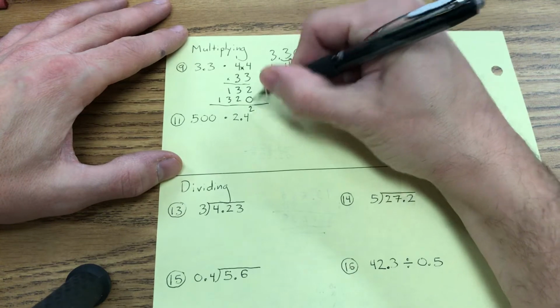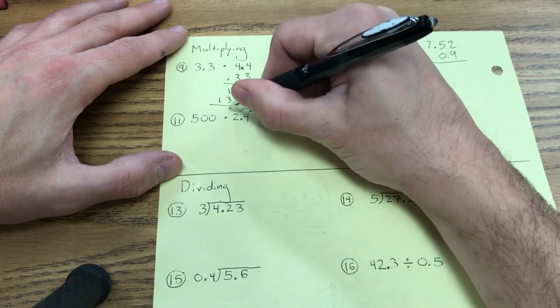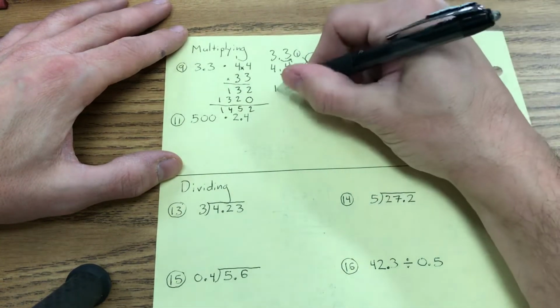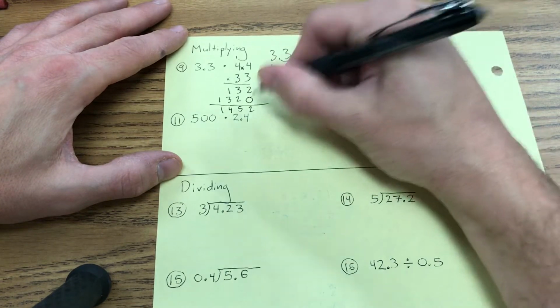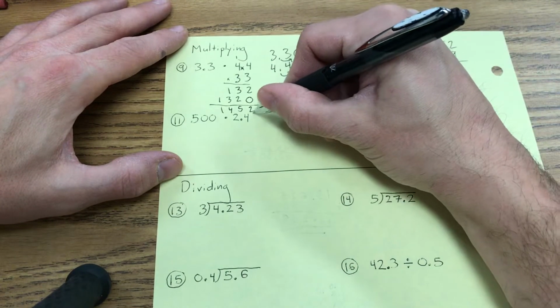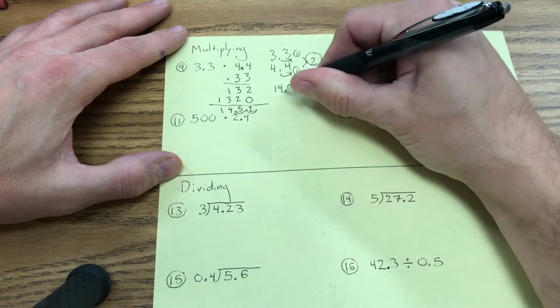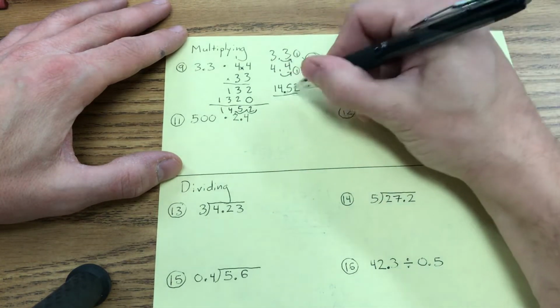So 2 and 0 is 2, 3 and 2 is 5, 3 and 1 is 4, and then I have 1. I have 14, 5, 2. I want to move the decimal back in 2 places from the right. And I'm ending at 14 and 52 hundredths. Okay, that's my final answer.